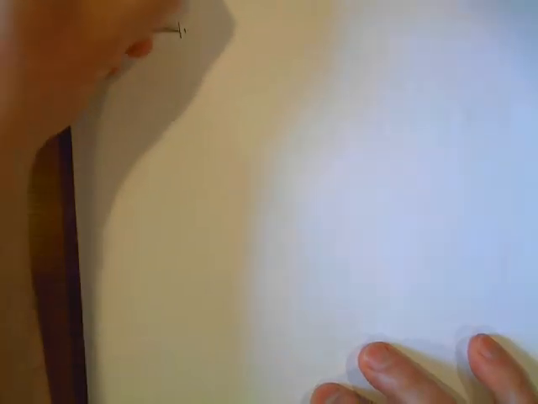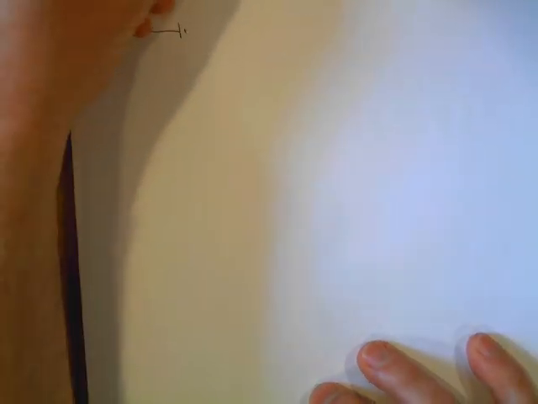Don't memorize it. And then last with circuits, we had series versus parallel.